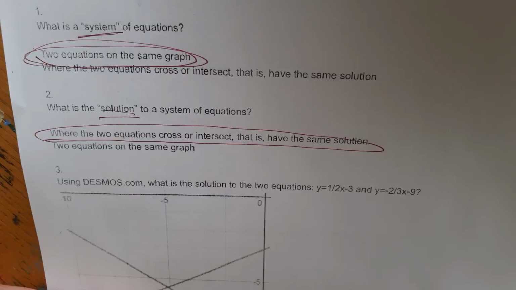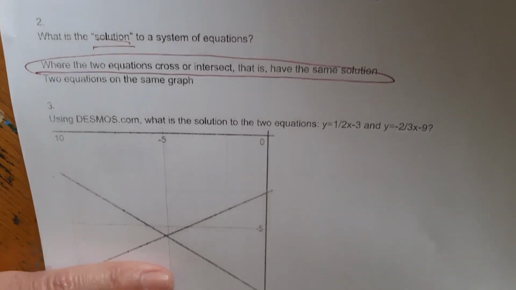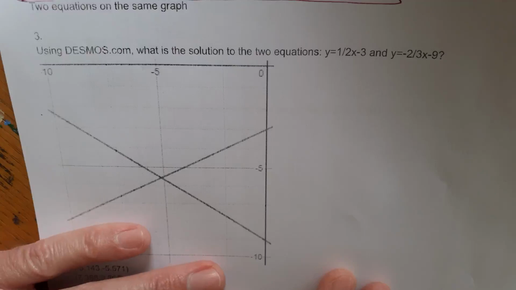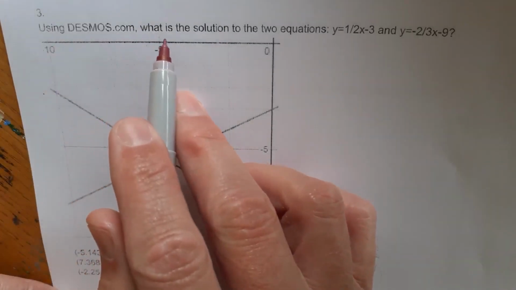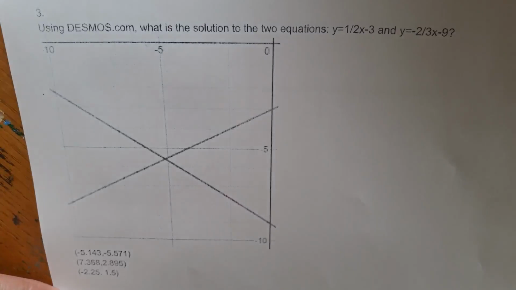Now the next dollar you make, if it's 101, now you've made $1 profit, right? So that's akin to what we have in two equations and the solution being between them. Your background on this will help you when you get to discussions of two equations and two unknowns, all right? So first thing we're going to do, it says using Desmos.com, what is the solution to the two equations?